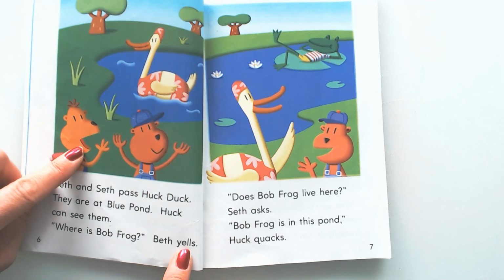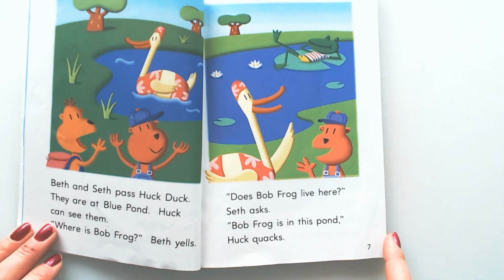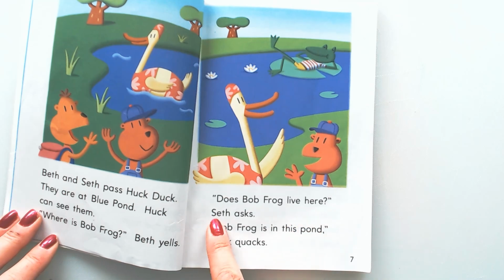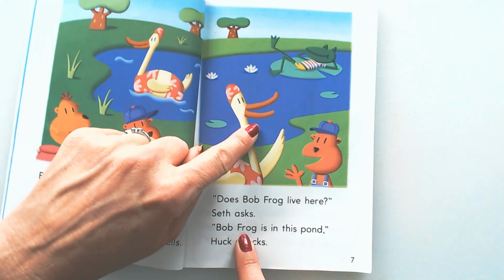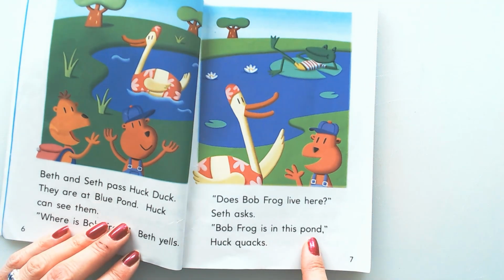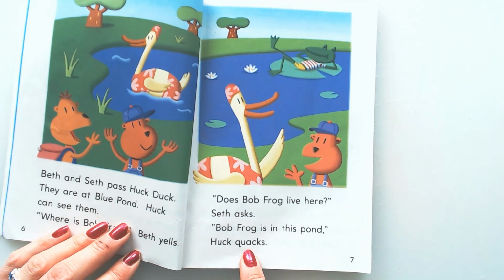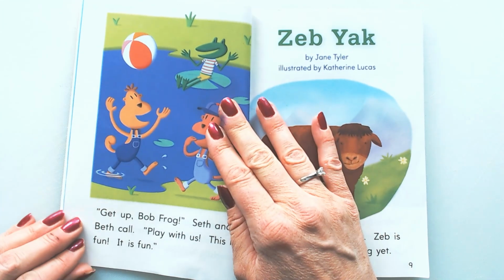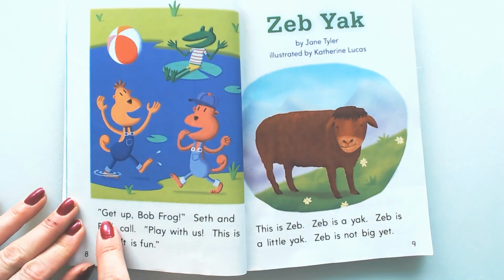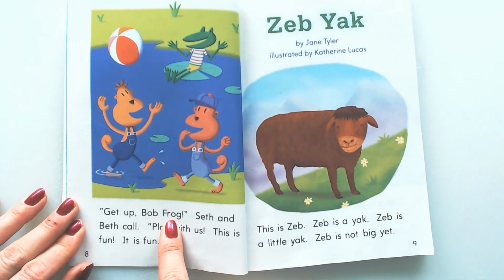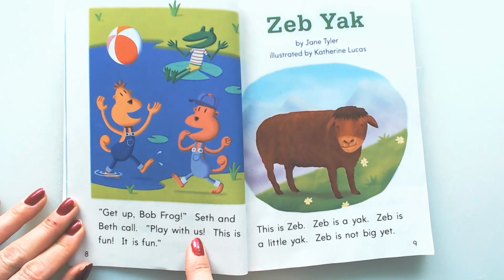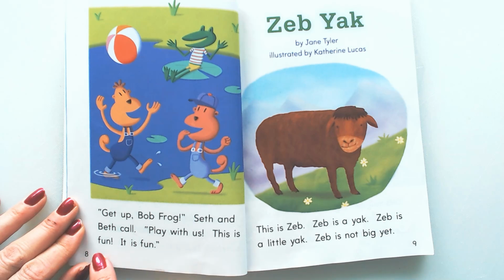Beth yells. Does Bob Frog live here? Seth asks. Bob Frog is in this pond, Huck quacks. Get up, Bob Frog, Seth and Beth call. Play with us. This is fun.